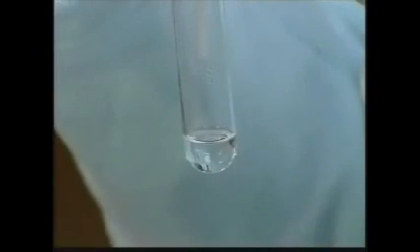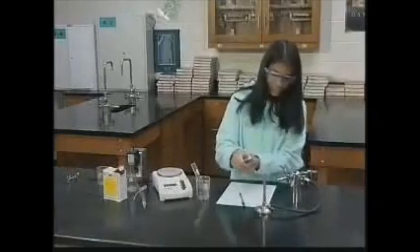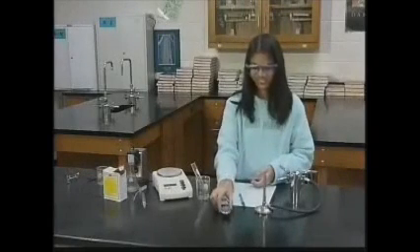The student has stopped adding drops of hydrochloric acid because the reaction is complete. Now she is going to evaporate the fluid in the test tube by gently heating the test tube over a Bunsen burner flame. It's very important that she does not let any of the fluid escape. The student will continue heating the test tube for another 3 to 4 minutes to be sure she has truly evaporated all of the liquid.